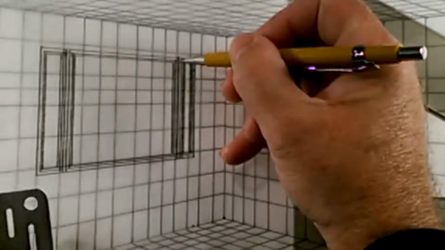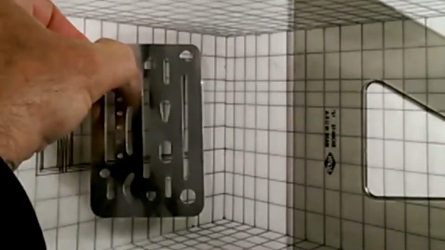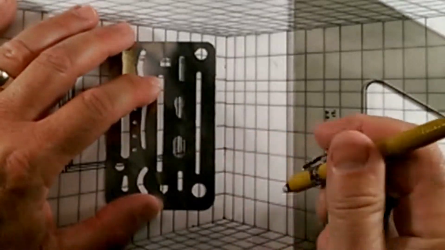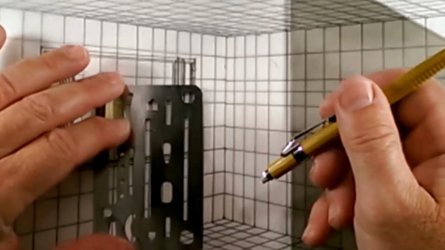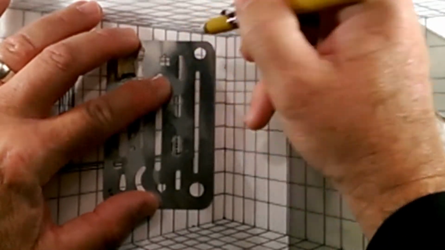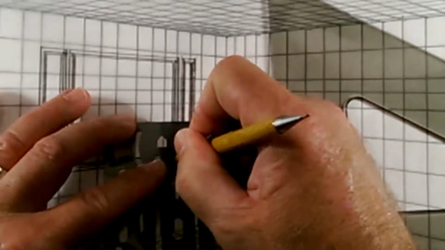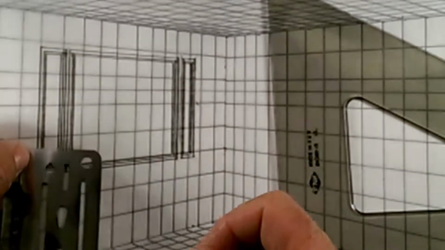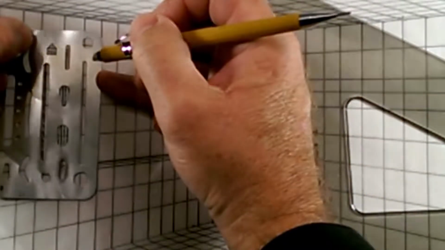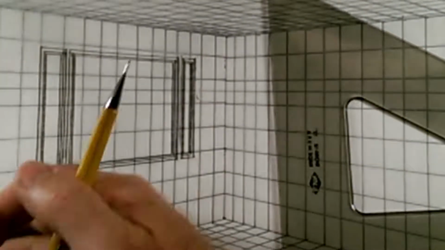Let me clean this up a little bit. I have an erasing shield here, and if you're wondering, this little piece of tape is a handle. So I can put my erasing shield down and then use the handle, and then let me just use a little eraser. Let me see exactly what I'm erasing. Okay, so there we get a little clearer view of the window.